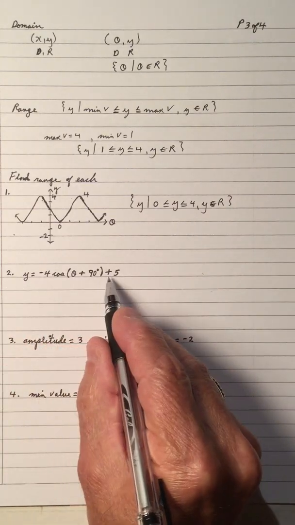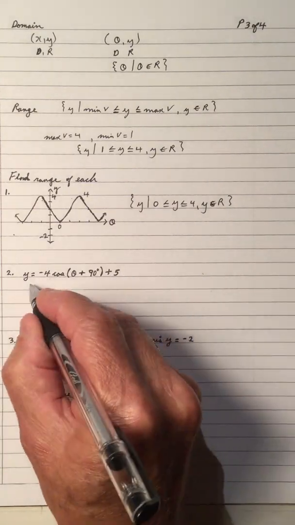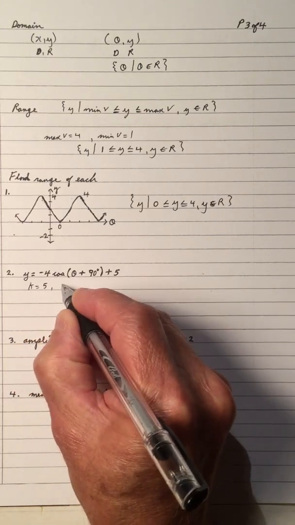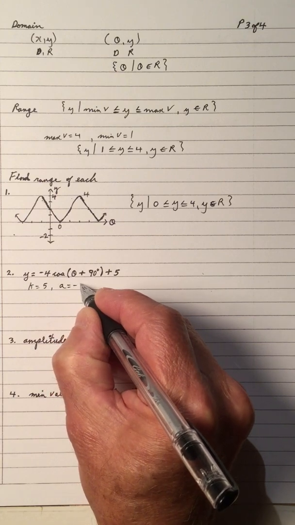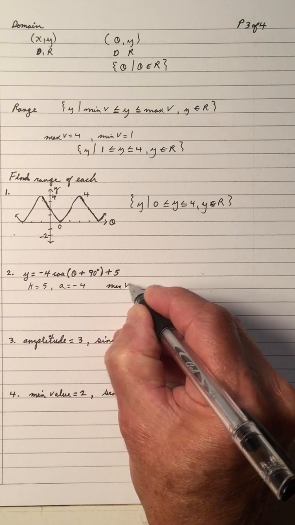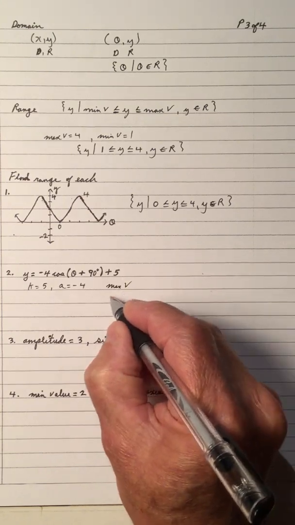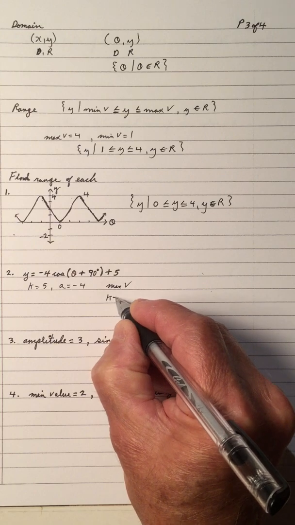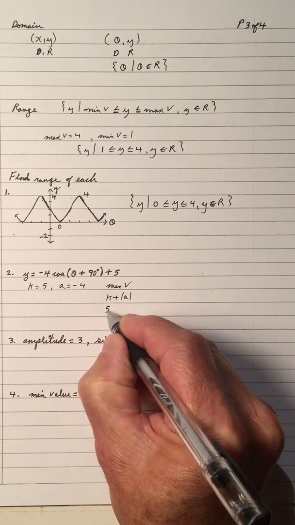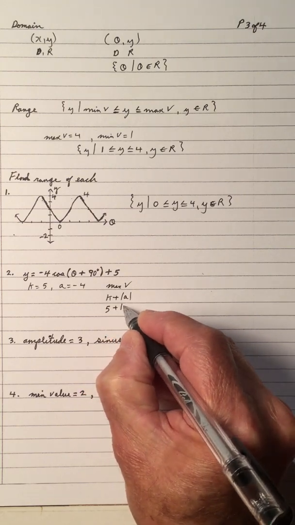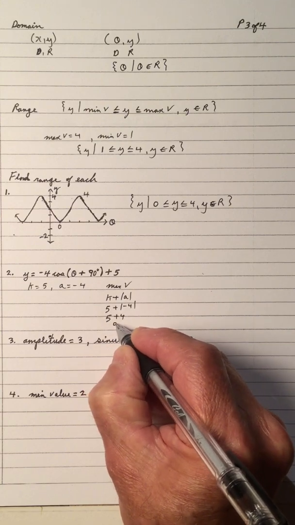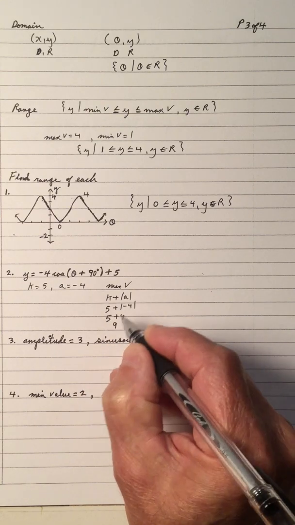And in number 2 we have an equation, and we need the k, which is 5, and we need the a, which is -4. So the maximum value is k plus the absolute value of a. So k is 5 plus the absolute value of -4. So it's 5 plus 4. The maximum is 9.